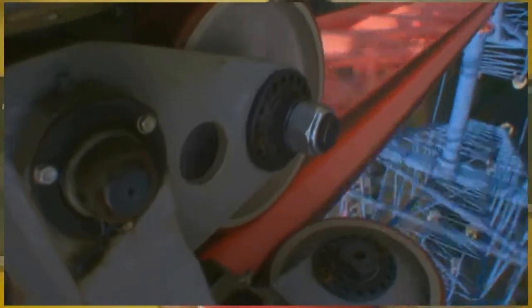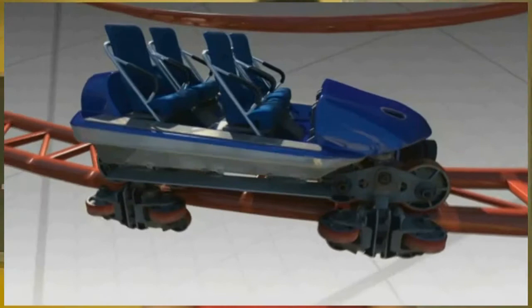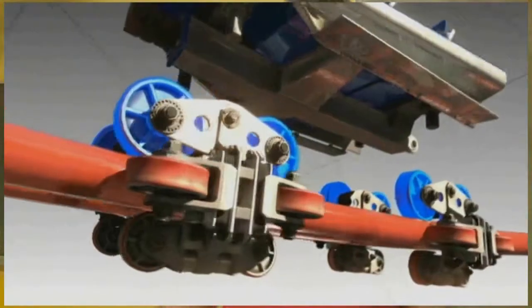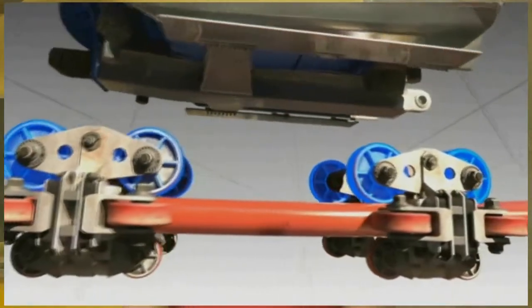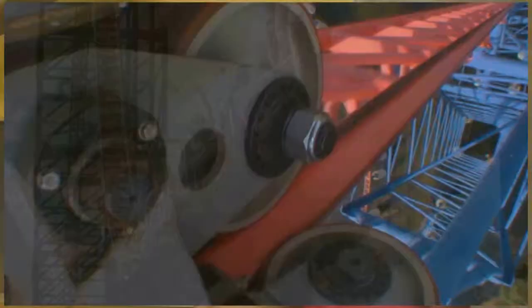Now let's talk about the catapult launch. In some new roller coaster designs, a catapult launch sets the train in motion. There are several sorts of catapult launches, but they all basically do the same thing. Instead of dragging the train up a hill to build up potential energy, this system starts the train off by building up a good amount of kinetic energy in a short amount of time.